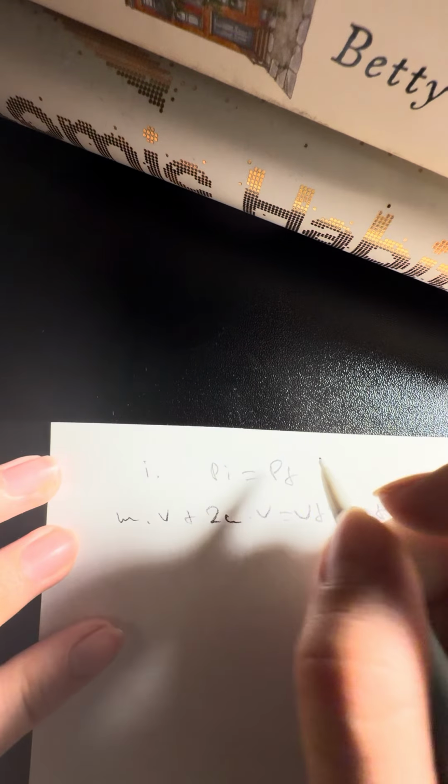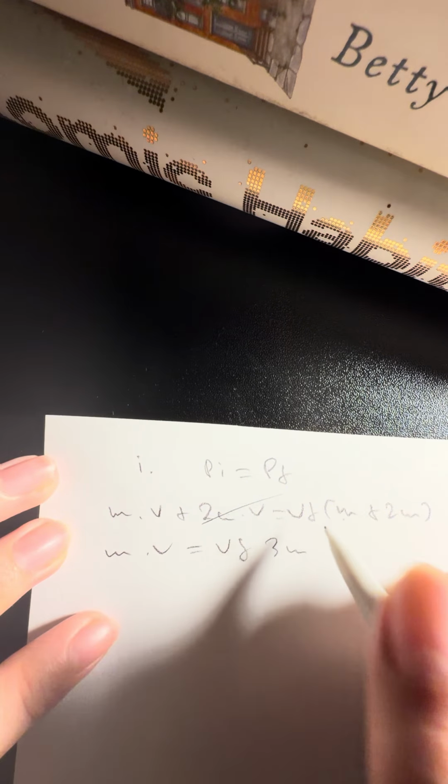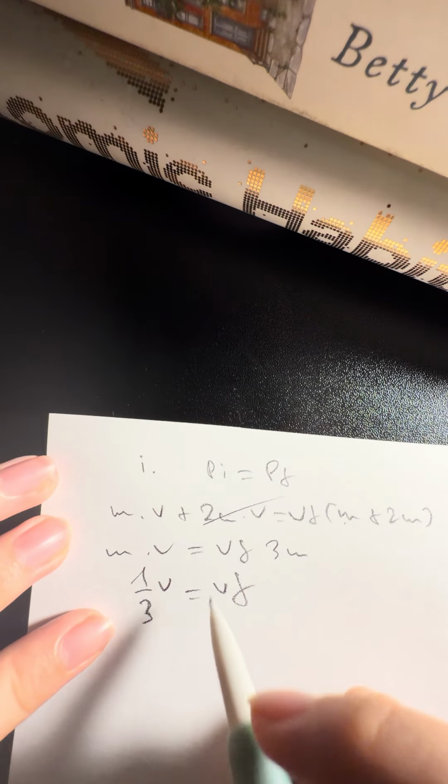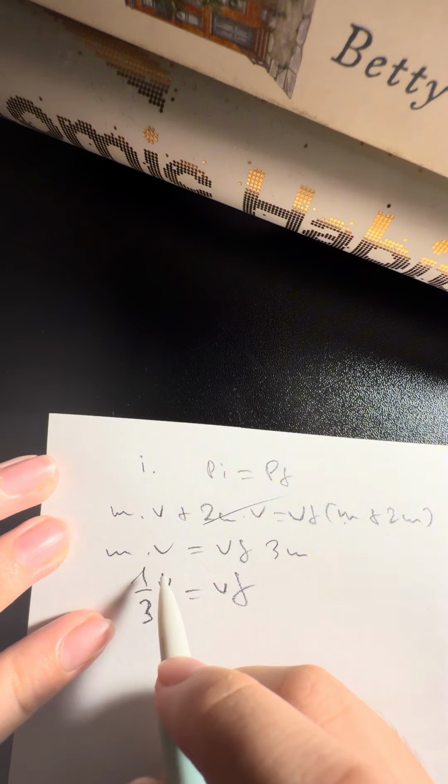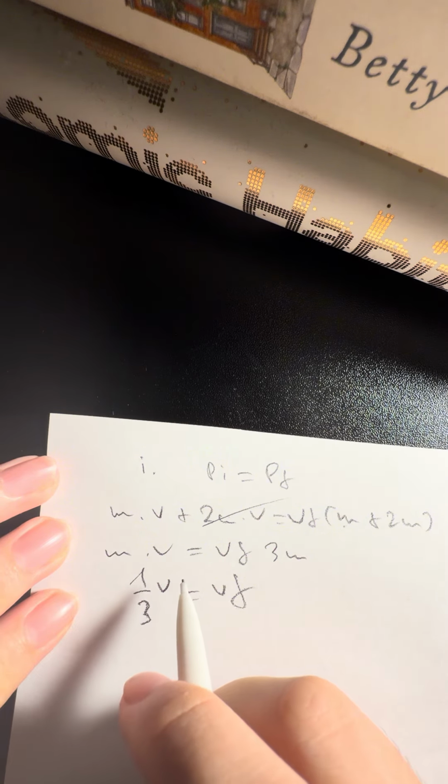For the collisions, I use pi equal pf. For pi is m times v plus 2m times v equal vf times m plus 2m. The block of 2m is at rest, so it needs to be cancelled out. m times v equal vf times m plus 2m, which is 3m. And then I divide both sides by 3m, it is going to be 1 over 3 v equal vf. Since the velocity is decreasing by 1/3, there's probably some KE lost, the energy lost.